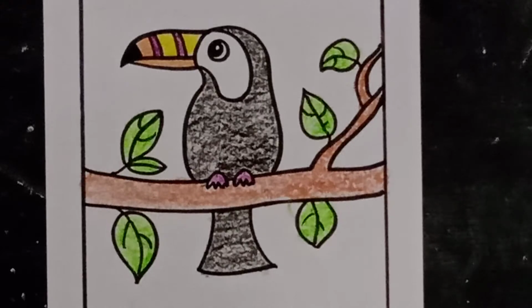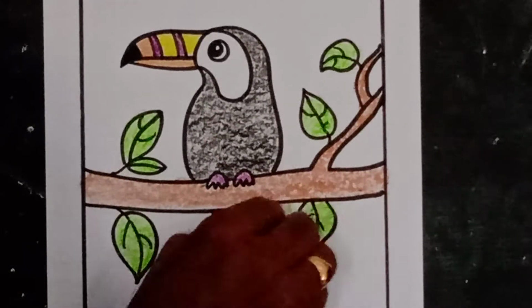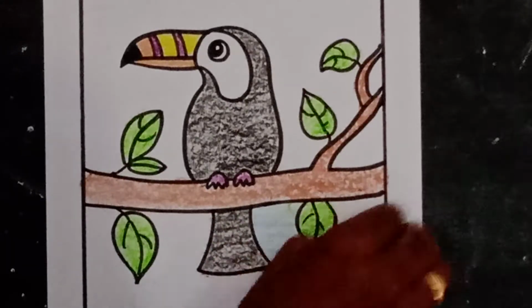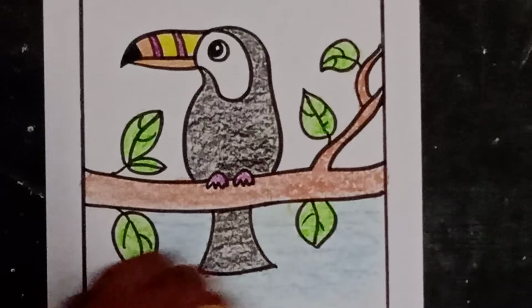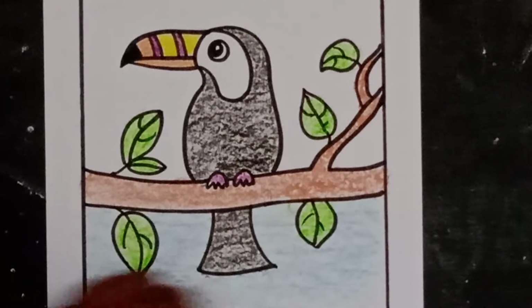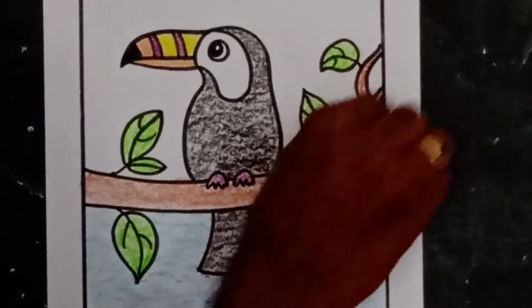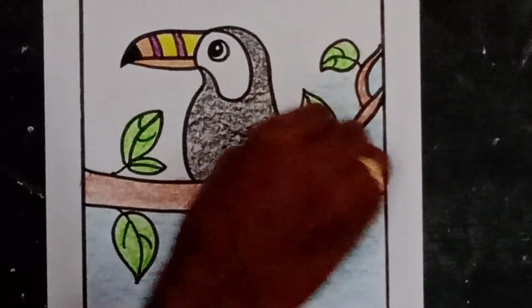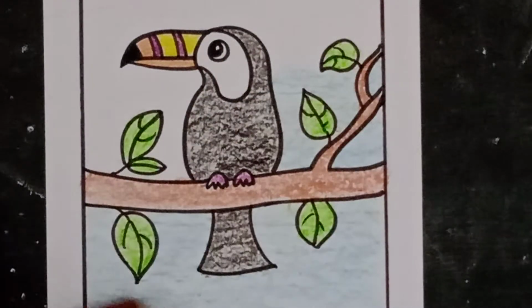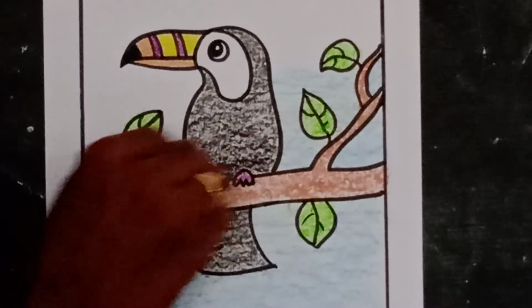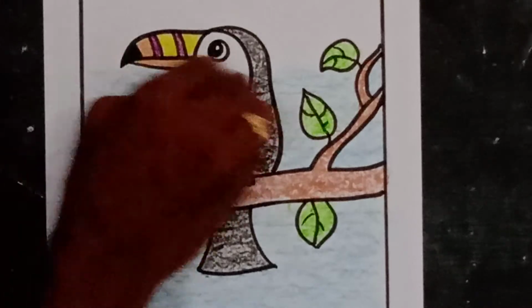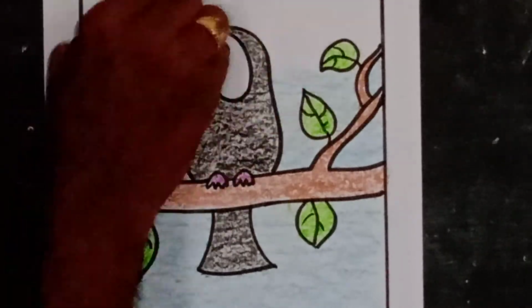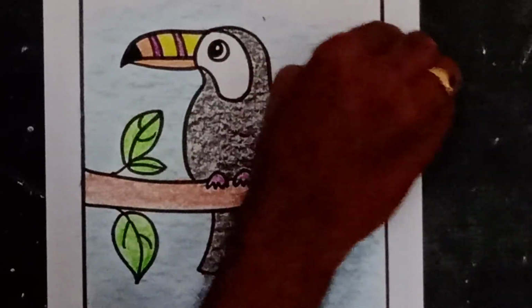Now we can apply the background color, light blue. Already you know all well. As background I am filling light blue color. Slowly you can try to color without any white patches or dark patches around the picture. I have chosen light blue color.